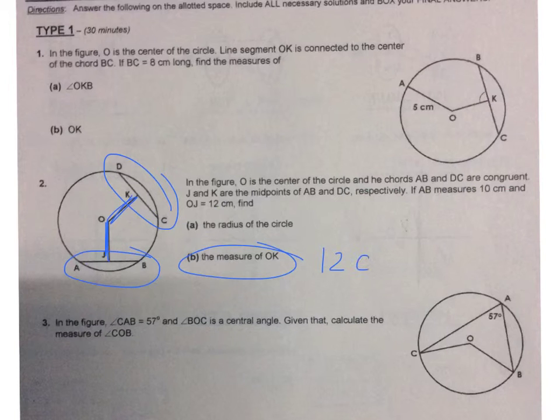We have 12 cm. The first one, what did we get for the first one? 13, right? So this is 13 cm. So that's the answer for number 2. Clear? Okay.